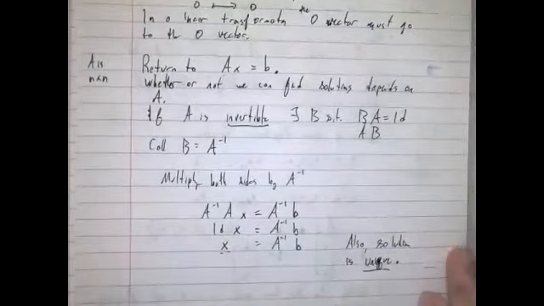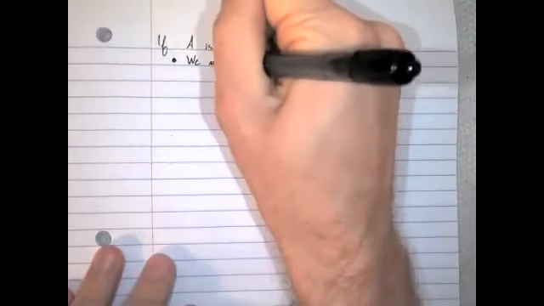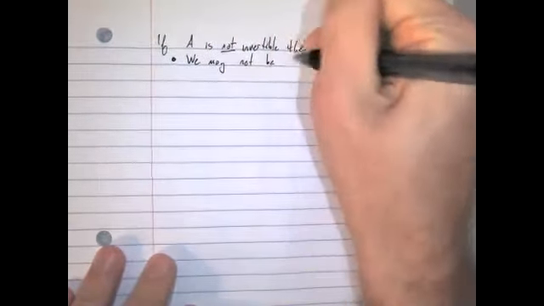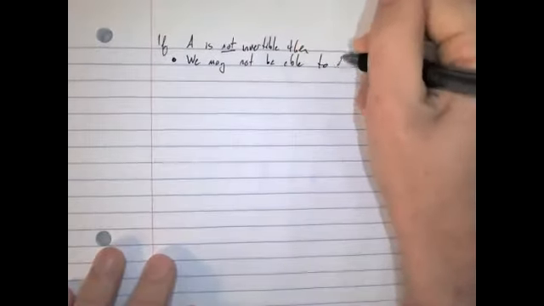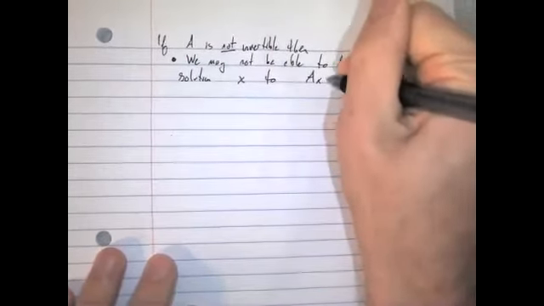The situation changes when A is not invertible, and I can do an example of this. If A is not invertible, then two things change. One, we may not be able to find a solution x to Ax equals b.